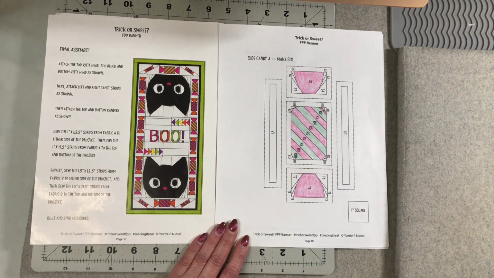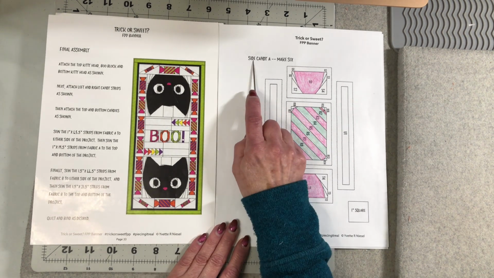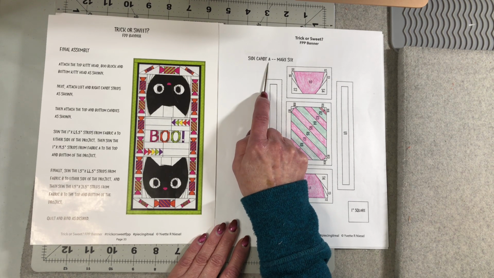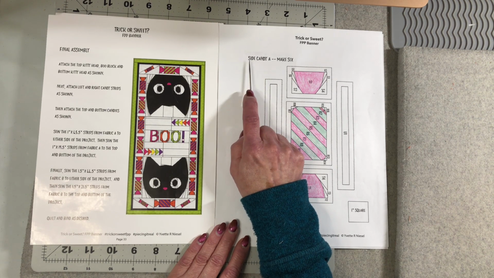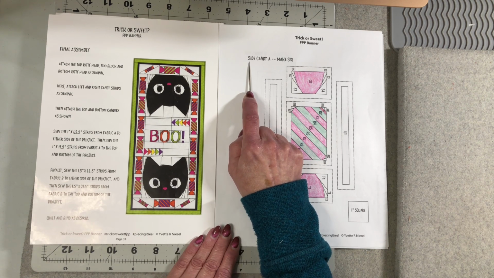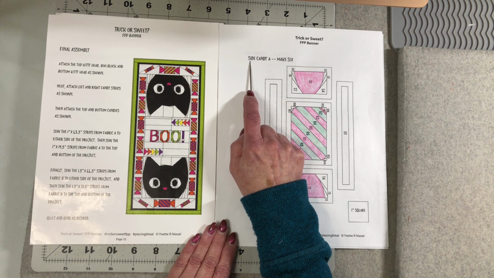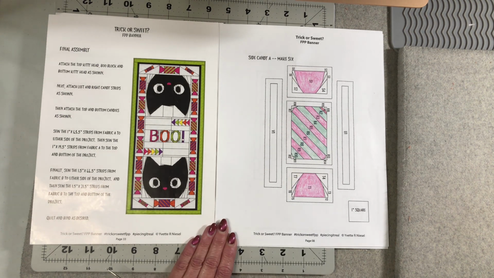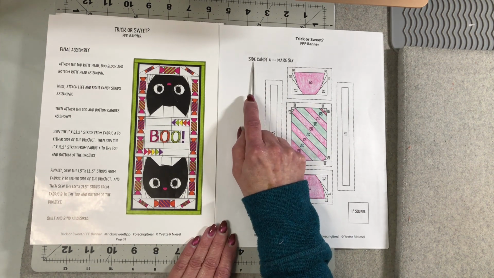The pattern on page 8 specifically says side candy A. And throughout the video, I think until the last clip, I referred to it as side A candy. Now, that's where I ran into problems.